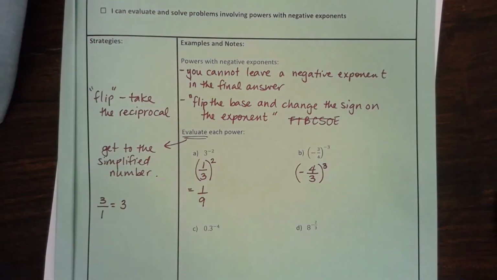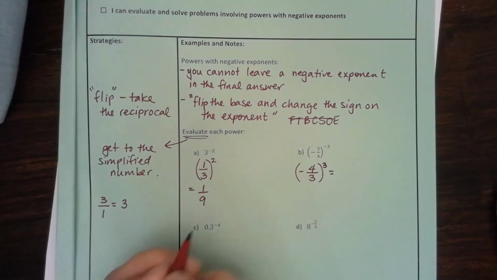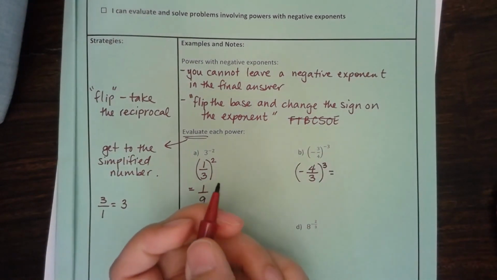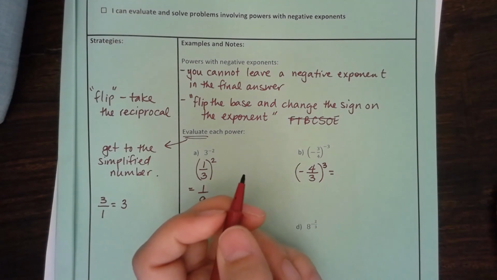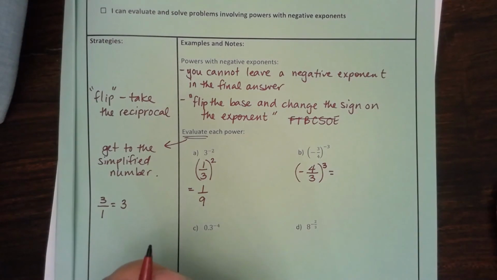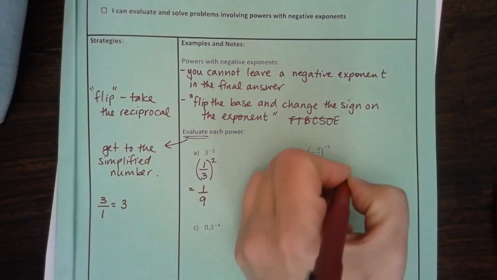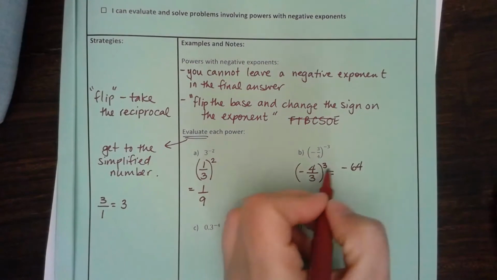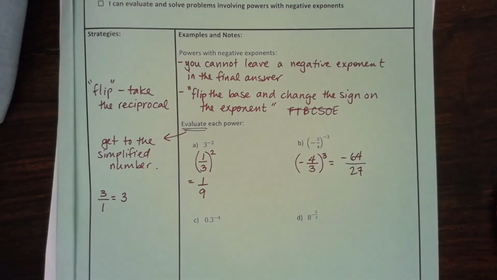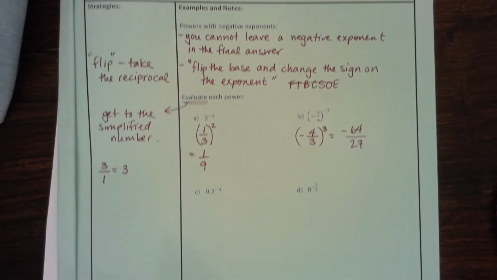And now when I evaluate this, negative 4 to the power of 3 is 16 times 3 is 64, I think. Doing this video really late at night. Oh no, 16 times 4. Yeah, 64. Phew, that's good. And 3 to the power of 3 is 27. So this ends up being negative 64 over 27. Okay, so again, remember we only changed the sign on the exponent.